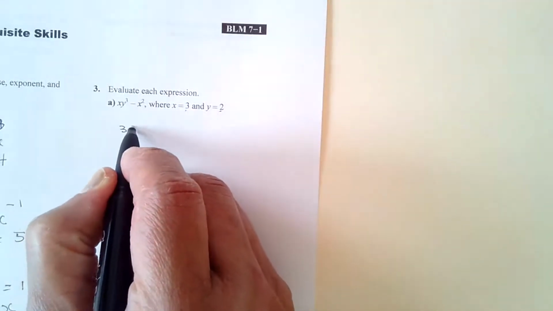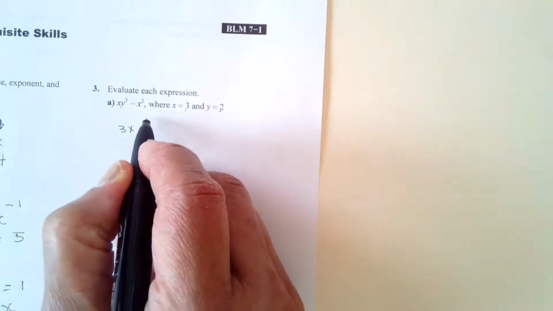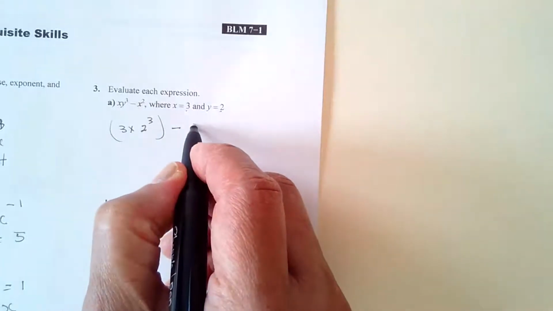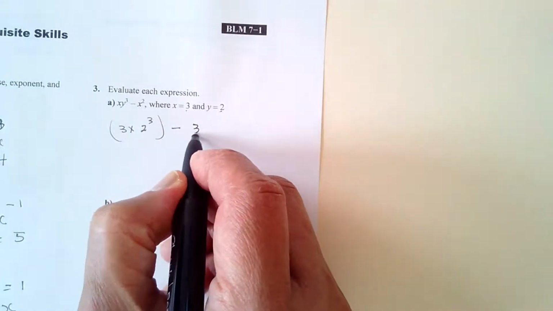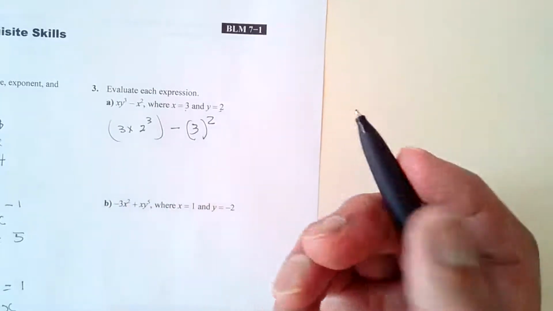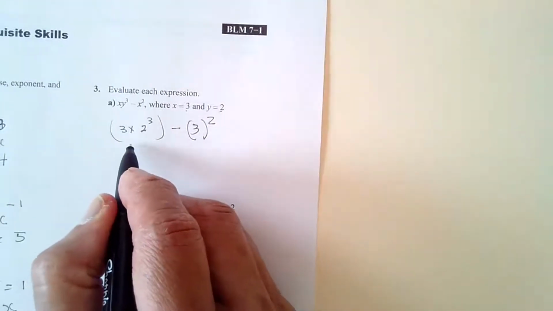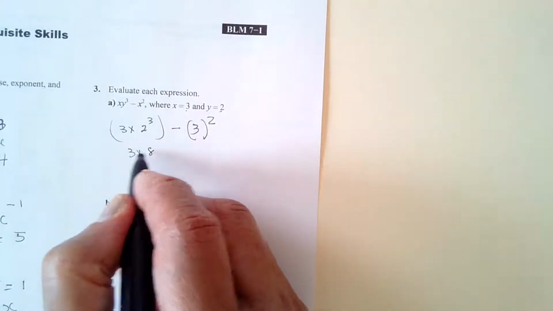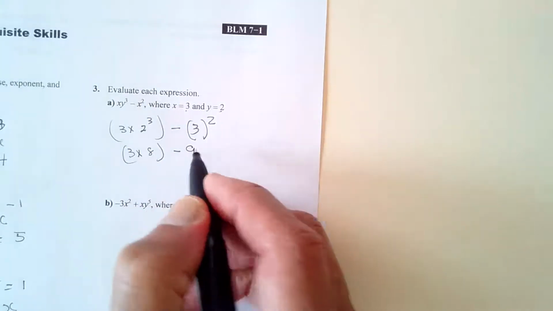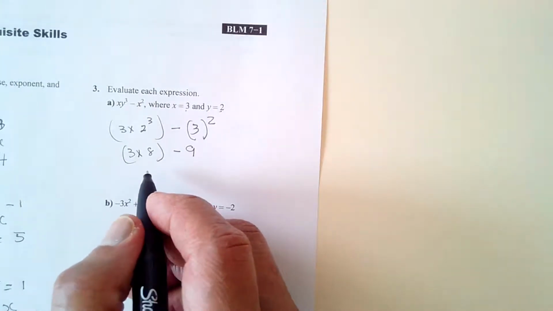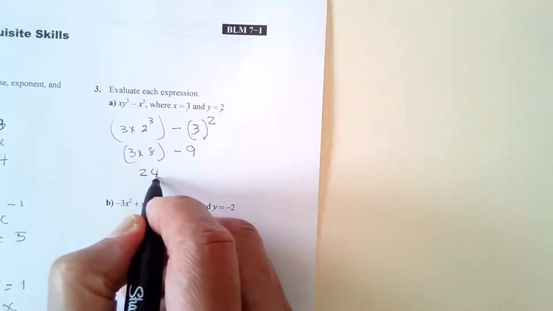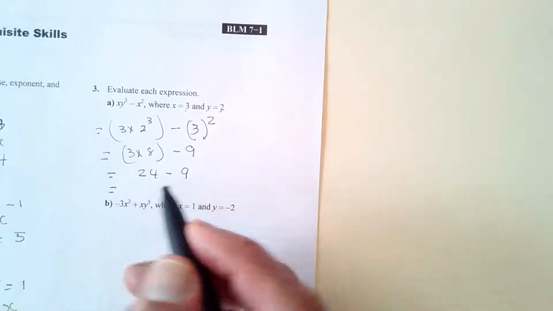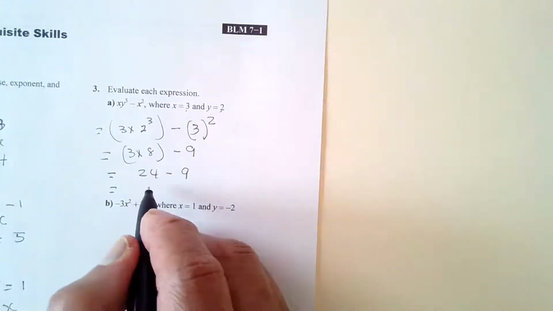So 3 times 2 to the power 3 minus 3 to the power 2. 3 times 2 times itself, 3 times gives me 8, minus 9. 3 times 8 is 24. And that would give me a result of 15.